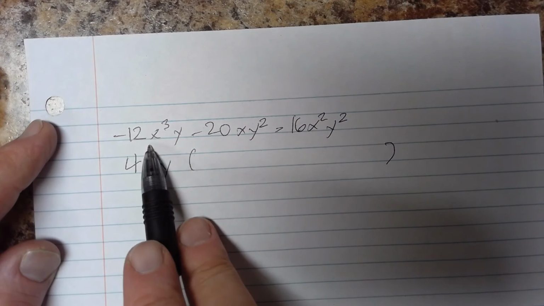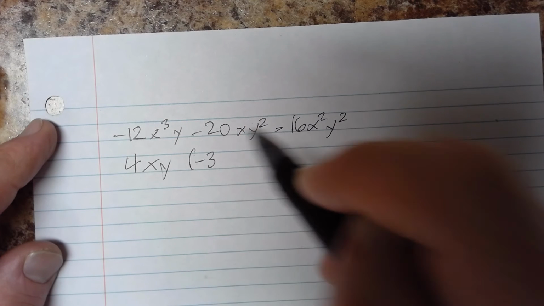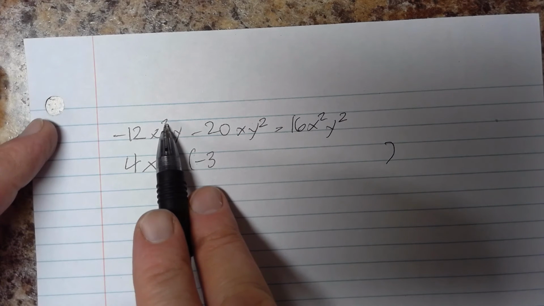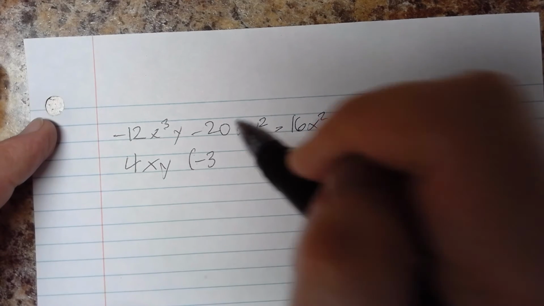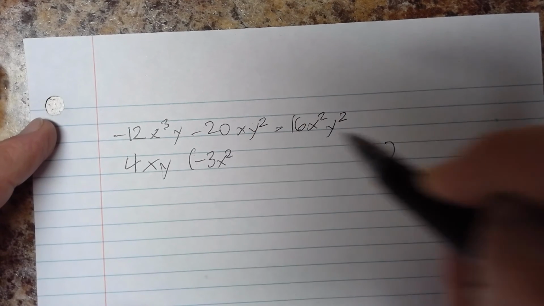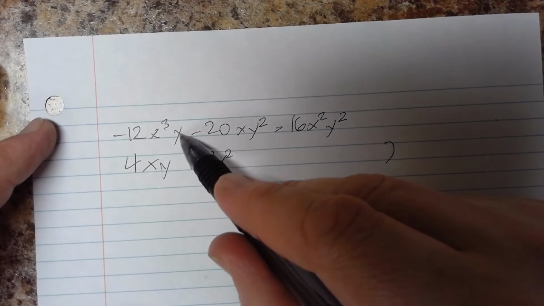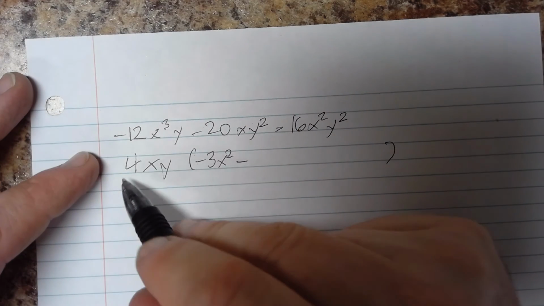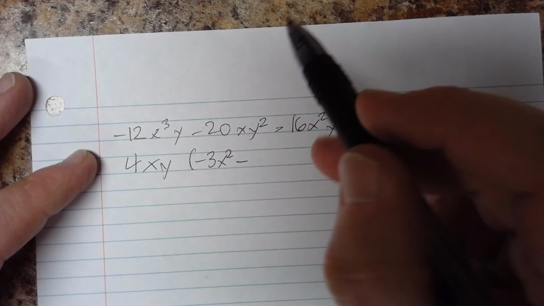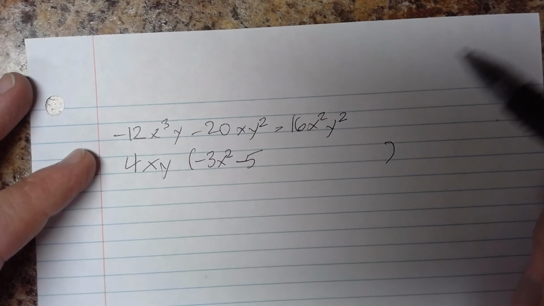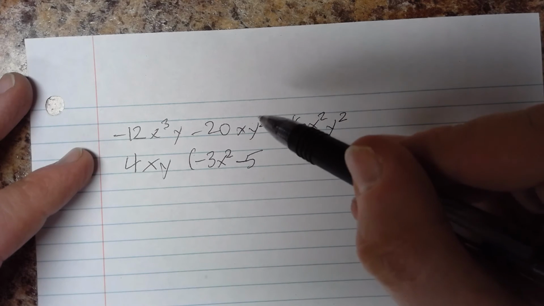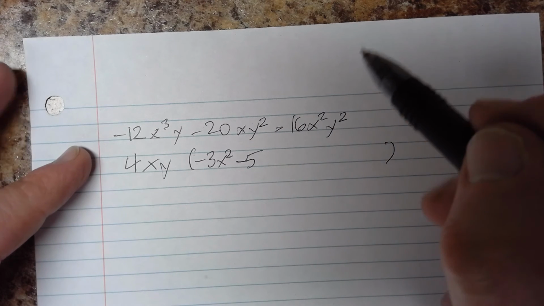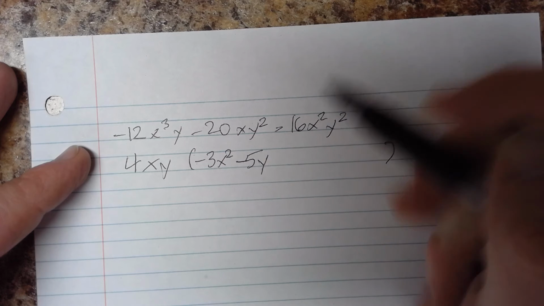4 times what is 12? 3. We factored out an x, and there's 3 x's here, so we only need to put 2 because there's one factored out. And the y is factored out, a single y, that can stay. Minus 4 times what is 20? 5. The single x is factored out, we can leave that. There's a y squared, a single y is factored out, so we need just one y.